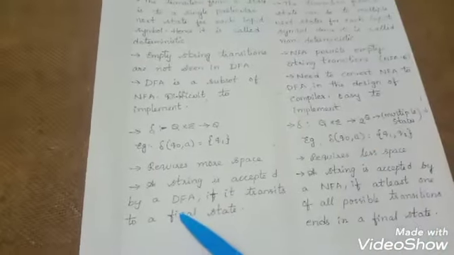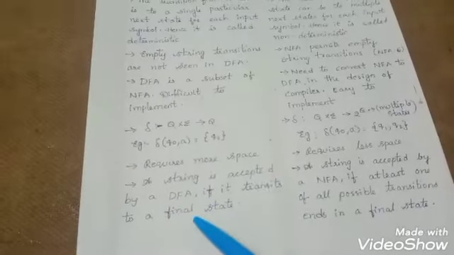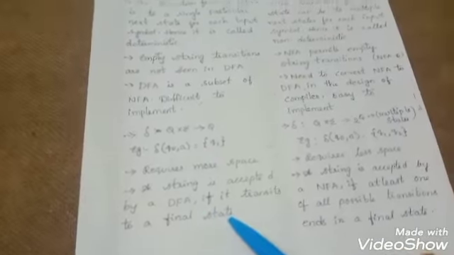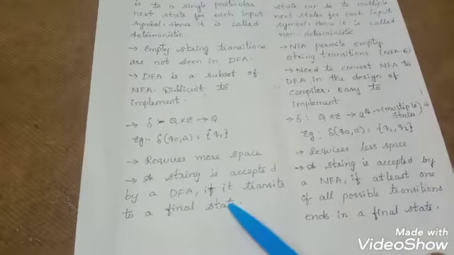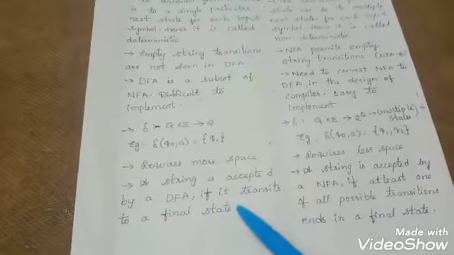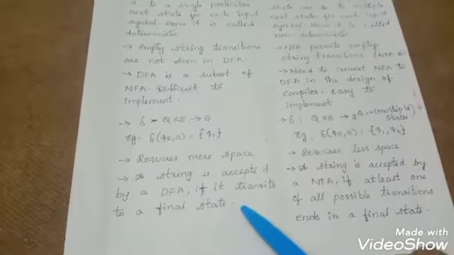And in a DFA, a string is accepted if it transits to a final state. So we also check whether the string is accepted or not. The string will be accepted only if it reaches the final state.